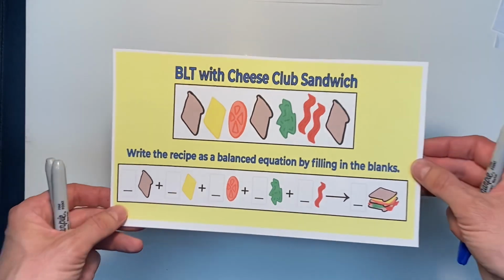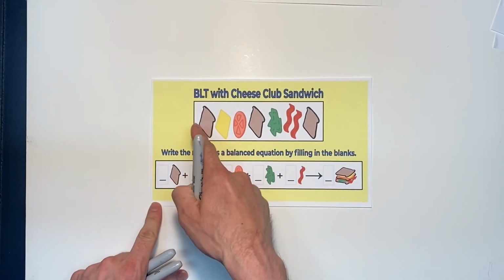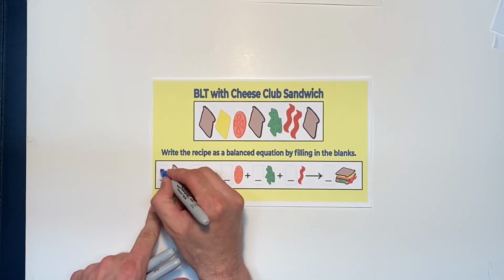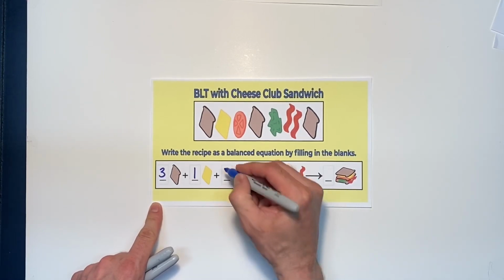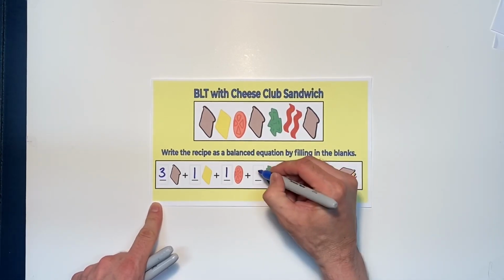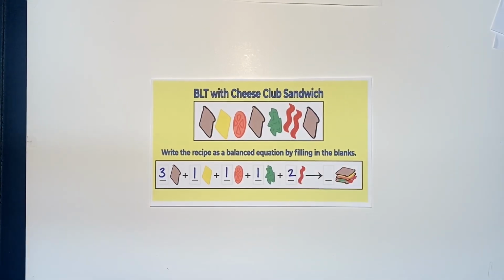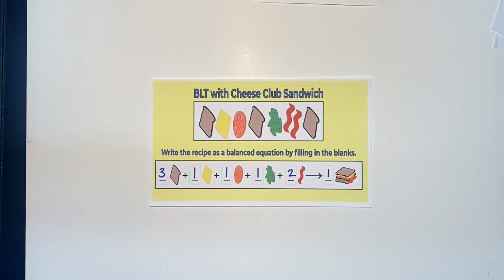In this model, we see that a bacon, lettuce, tomato with cheese club sandwich is made up of 3 slices of bread, 1 slice of cheese, 1 slice of tomato, 1 piece of lettuce, and 2 slices of bacon, and together those make 1 BLT with cheese club sandwich.